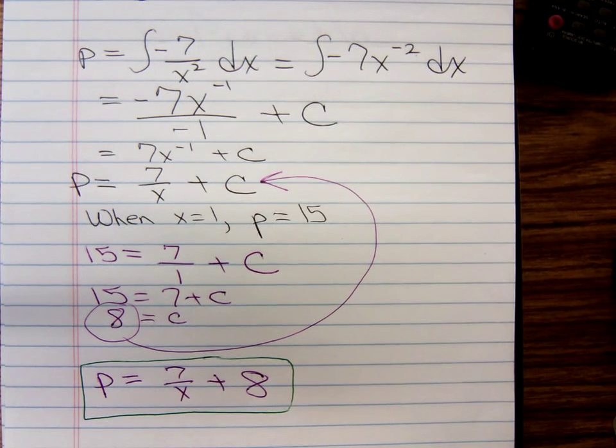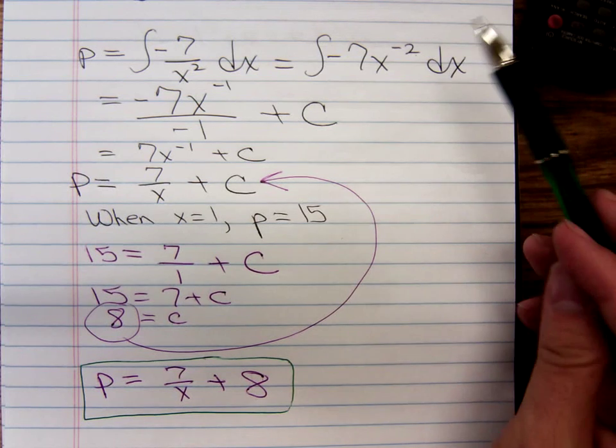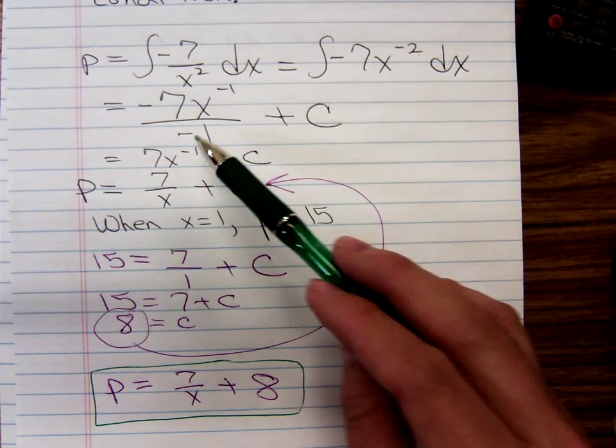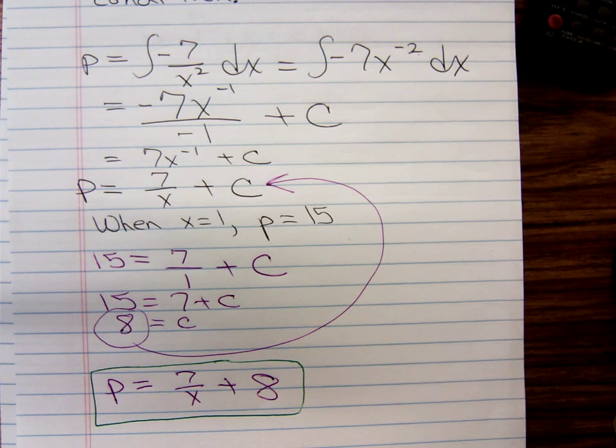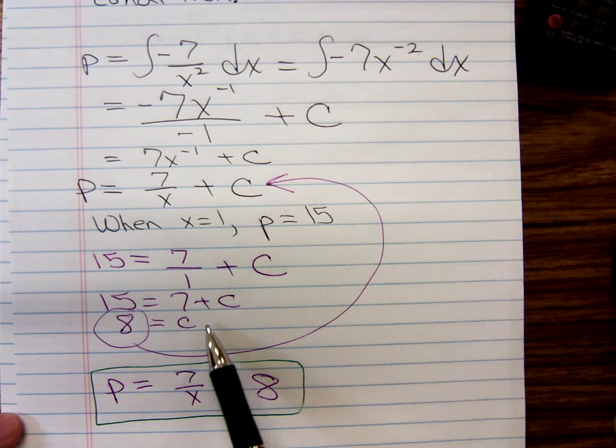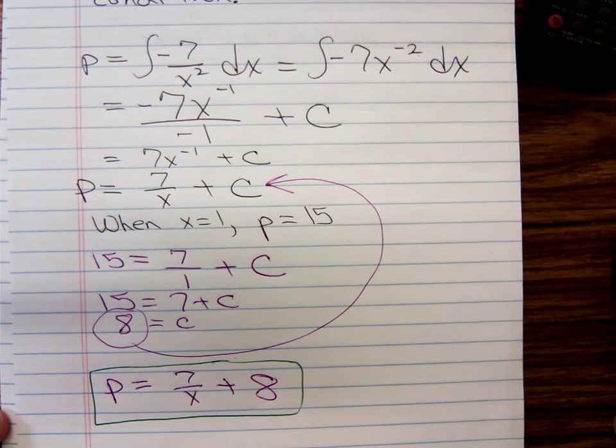Any questions there? It's just a variable to a power, so we didn't need a u substitution. Just add 1 and then divide by the new exponent. Then use the fact that P of 1 is equal to 15 to determine the constant. And here's the thing you'd have to type into MyMathLab. Any questions there?